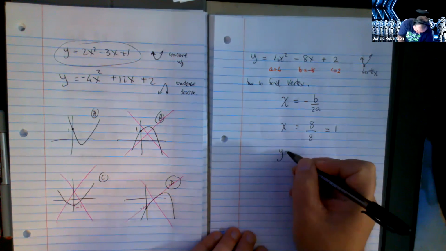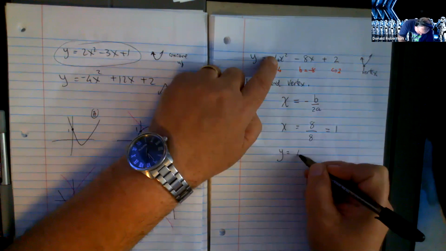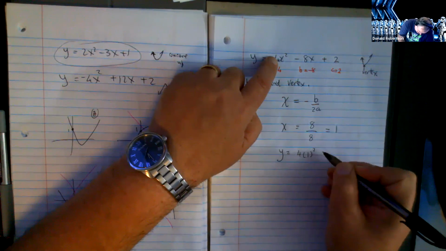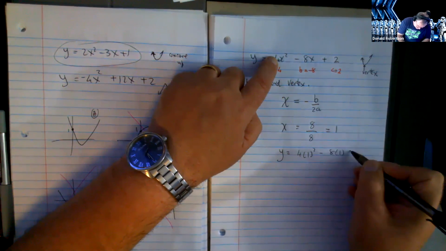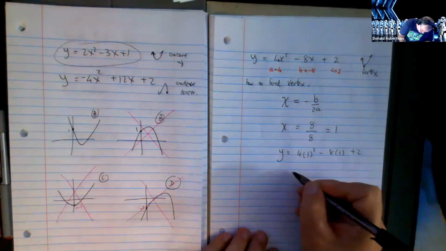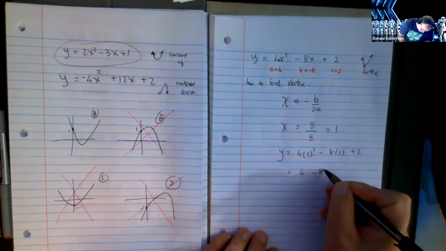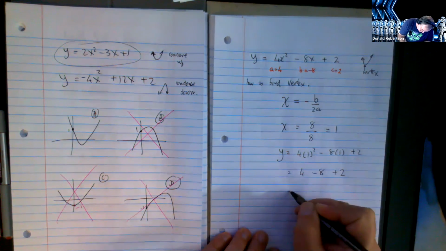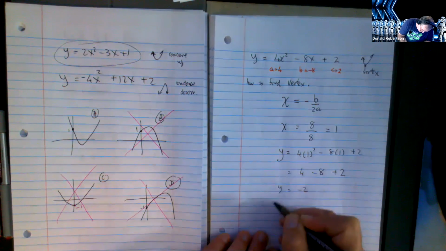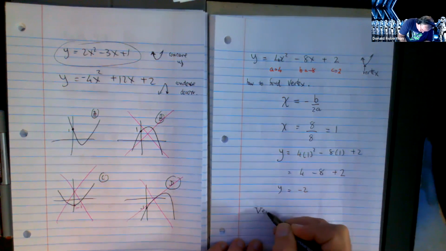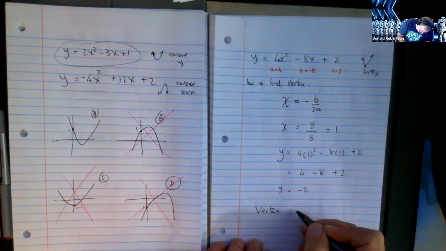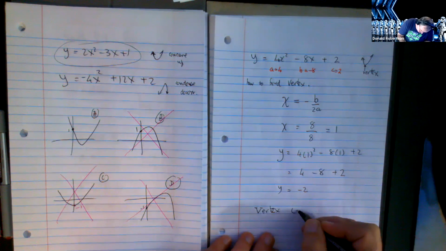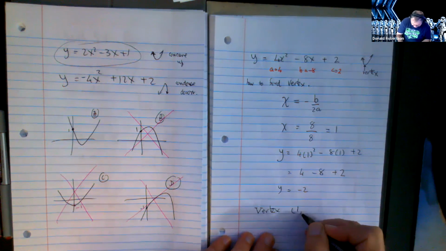To get the y coordinate then, you just replace the x with 1. And you now have 4, take away 8, add 2. In this case, -2. So the vertex would be at 1, -2.